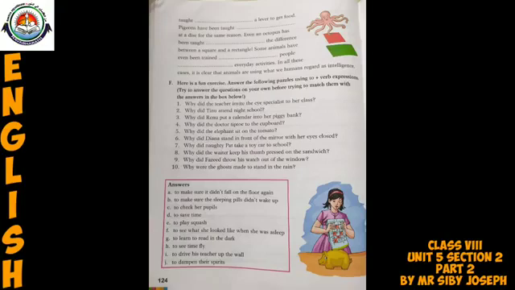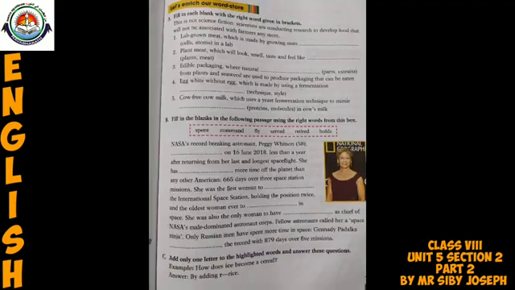So in that way, I have already mentioned the answer of the first one. You have to read the remaining 9 questions and find out the suitable answers from the box given below. And as it is said here, it is better to come out with your own answers rather than depending on the answers given on the same page. Okay, now we are moving to the next page.